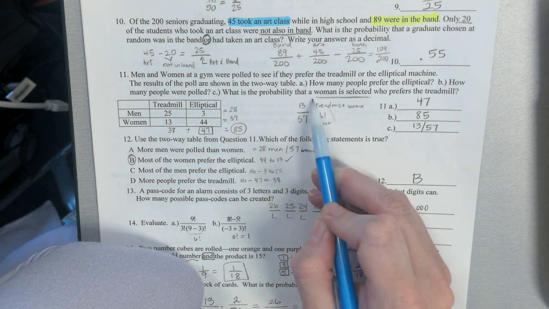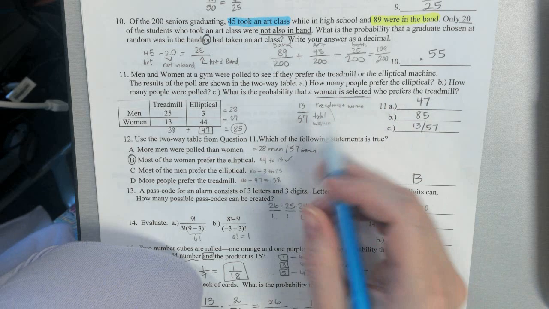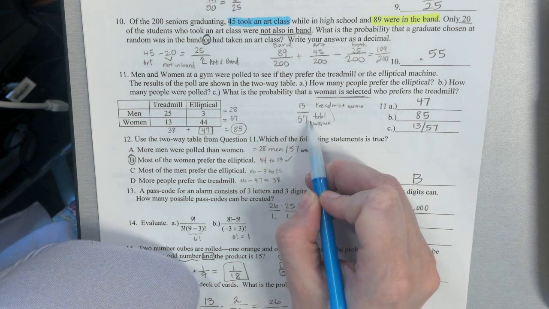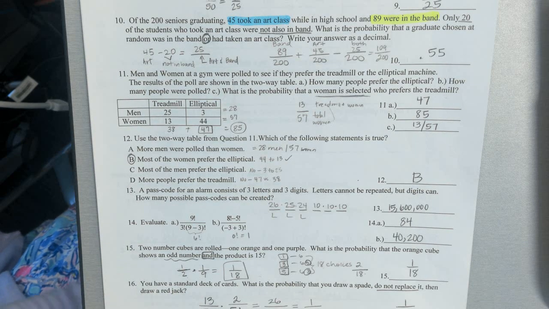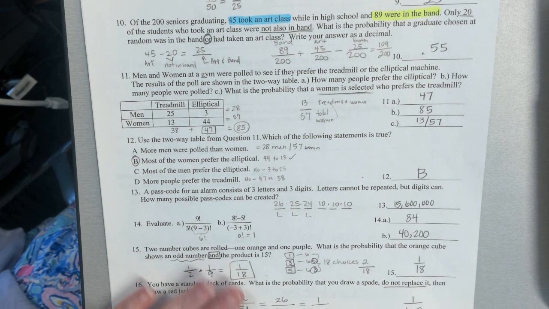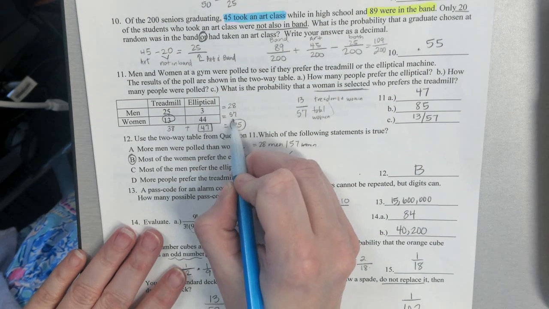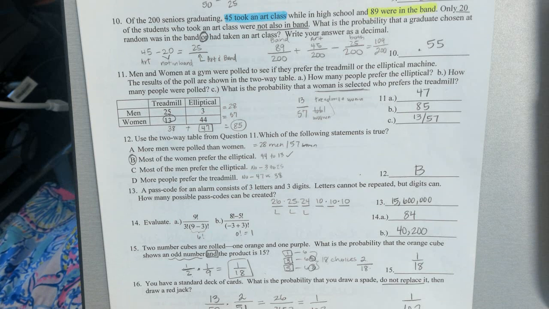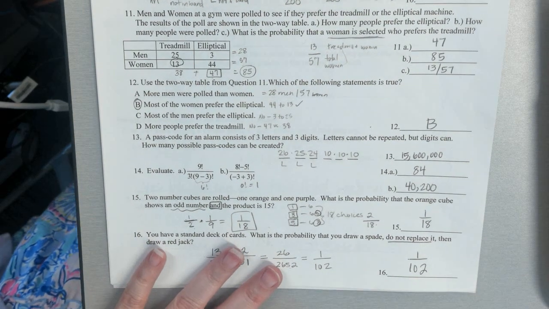It says what's the probability that a woman selected prefers the treadmill. So on the bottom is the total women, and on the top is the treadmill and women. The treadmill and women is 13. The total women is 57. So that can be one where the language might be a little more confusing.